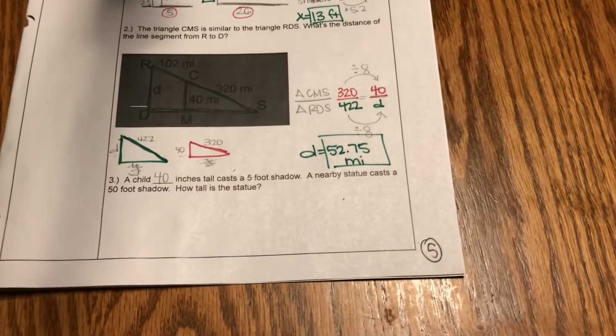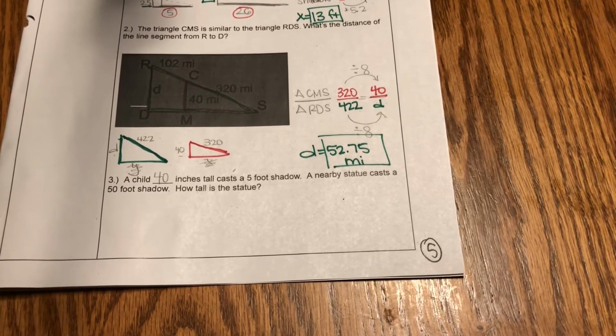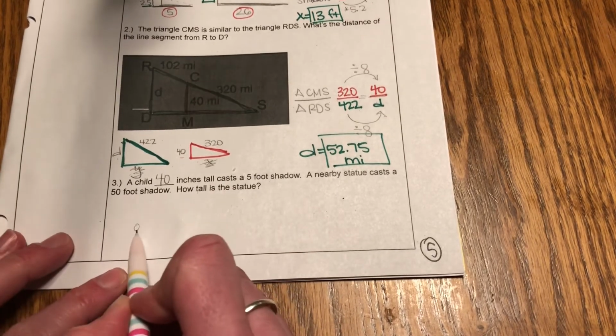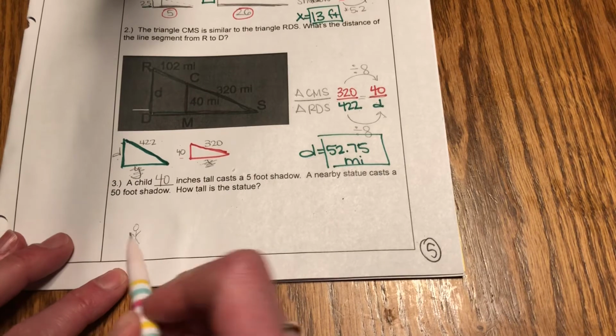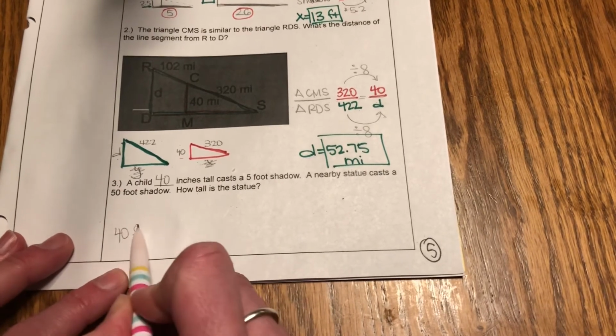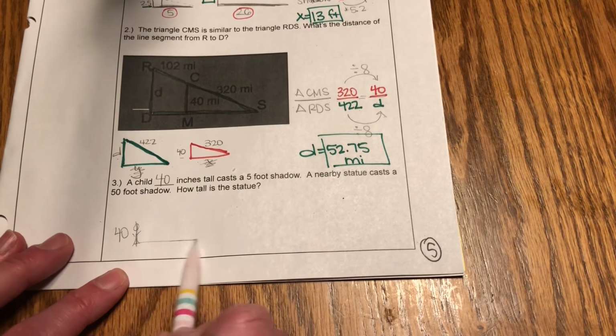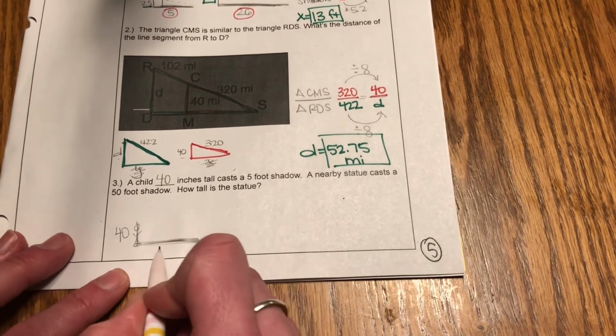Question number 3, a child 40 inches tall casts a 5-foot shadow. A nearby statue casts a 50-foot shadow. How tall is the statue? So again, drawing a picture. Here's a little kid, 40 inches tall. And then that kid casts a shadow that is 5 feet long.